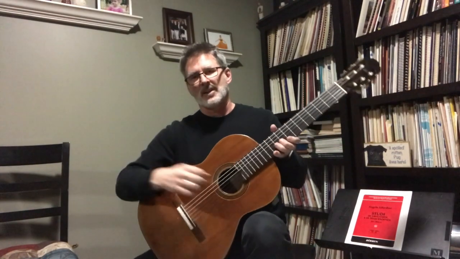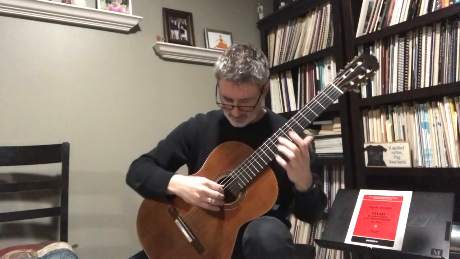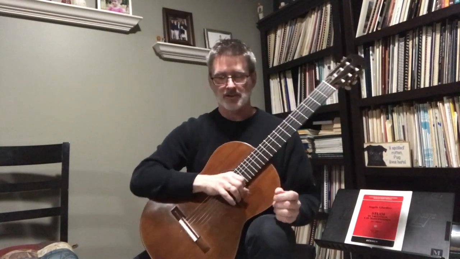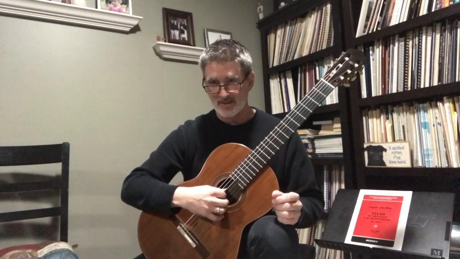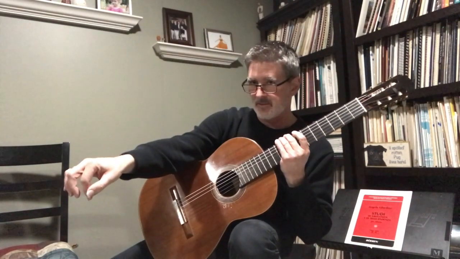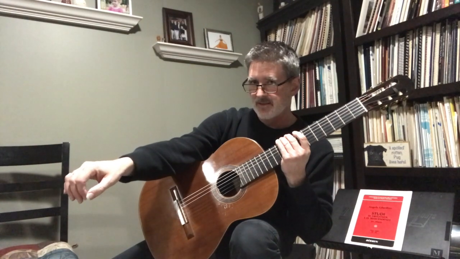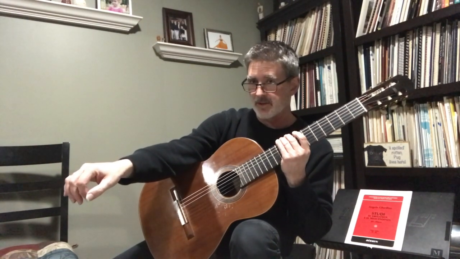So the idea is to try to get the string pushed inward toward the guitar to produce more volume, a stronger dynamic. We have to work on that specific technique. It involves moving the finger inward slightly to start with to create a louder dynamic, or just coming straight across for a quieter dynamic.